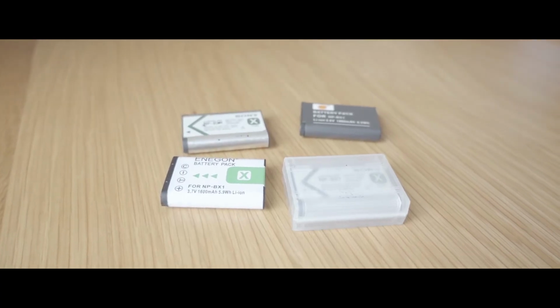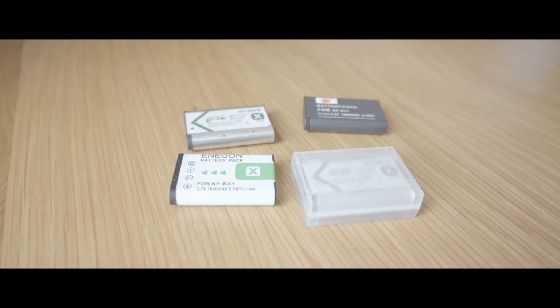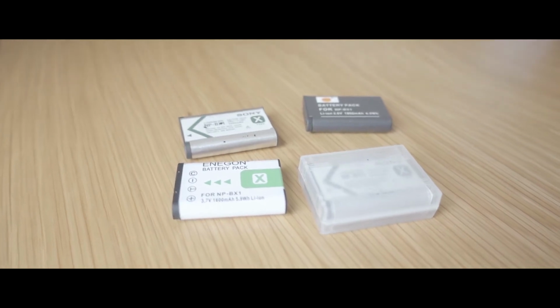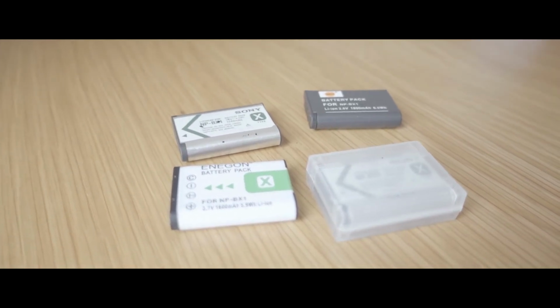I have 6 or 7 spare batteries for my RX100, and I will be getting a few more for my GoPro, purely because I never want to miss a shot or an opportunity because my batteries ran out or I didn't have enough with me. If you only carry one battery, obviously if it runs out, then you're going to have to wait until it's fully charged again before you can go and shoot again.